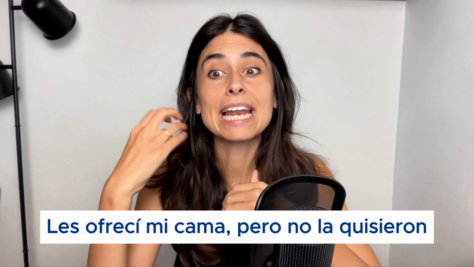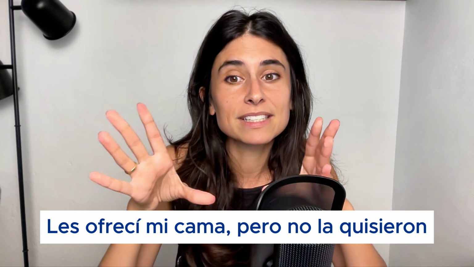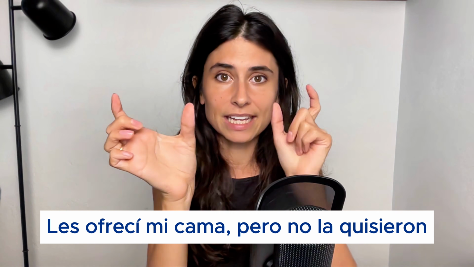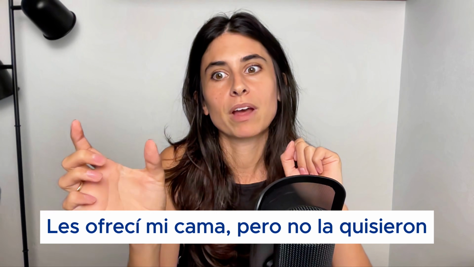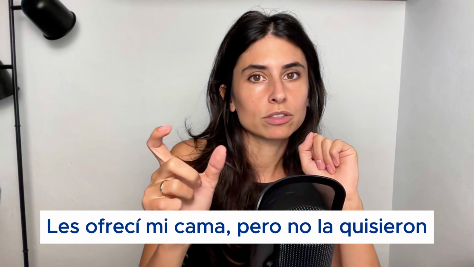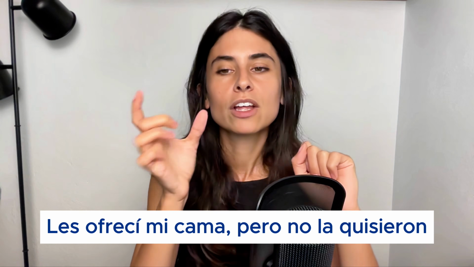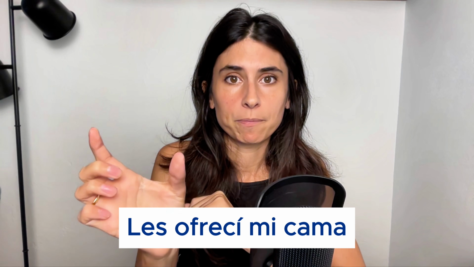First one. "Les ofrecí mi cama, pero no la quisieron." So in this sentence, let's divide this sentence in two. The first part, "les ofrecí mi cama," I offered my bed to them. And the second one, "pero no la quisieron," but they didn't want it. Okay? The first part, "les ofrecí mi cama."